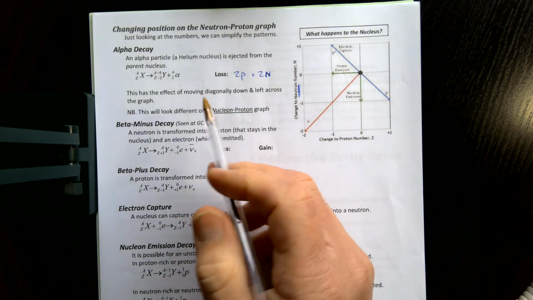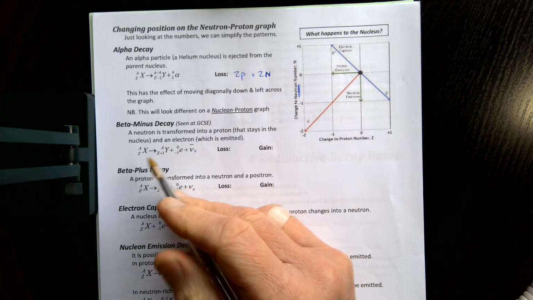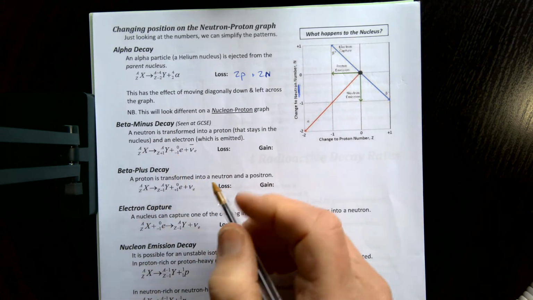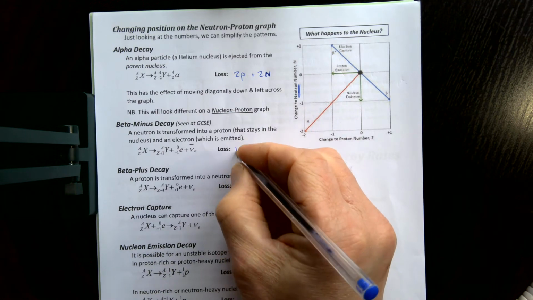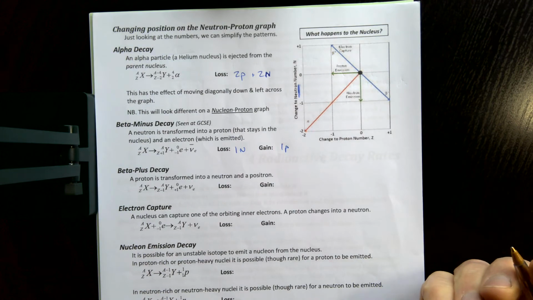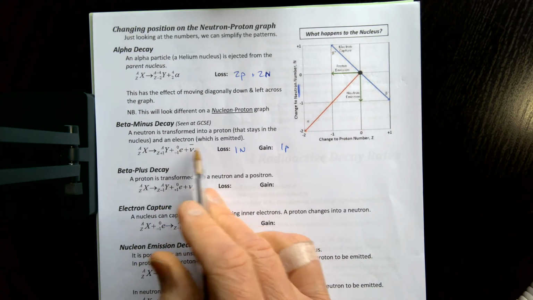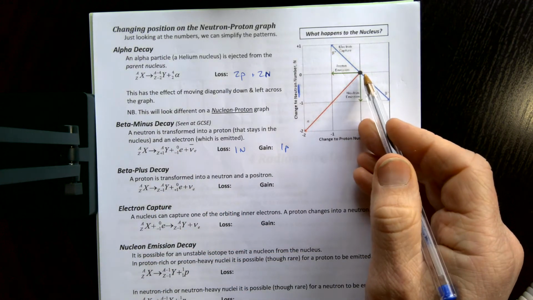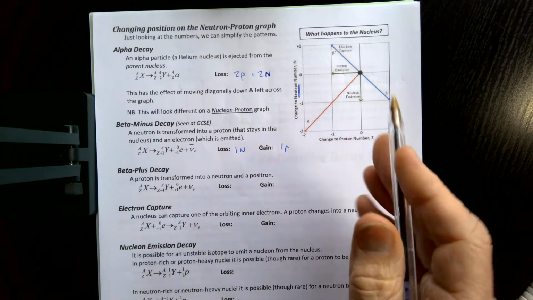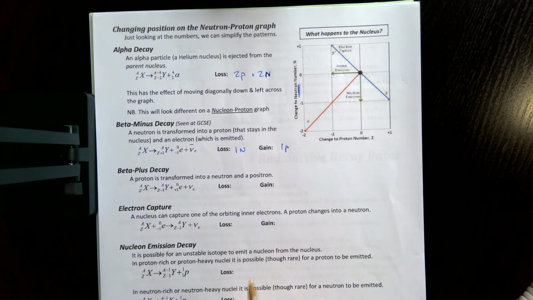Okay, so what do we got? Well, the others are a bit more complicated. Beta minus, we have a neutron decay into a proton, so we lose 1 neutron but we gain 1 proton. Okay, so that's your idea. We also have an anti-neutrino that comes out, but that's about conservation of energy. It's not where is our particle going, it's where are our numbers turning to.